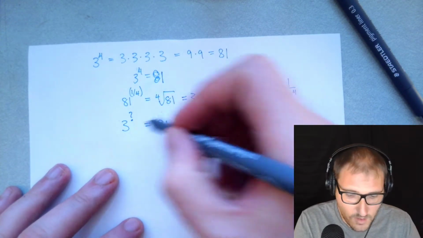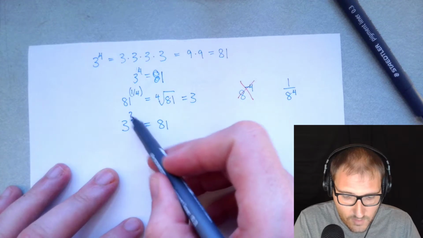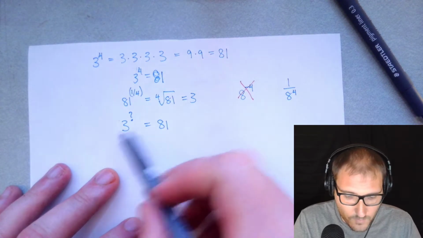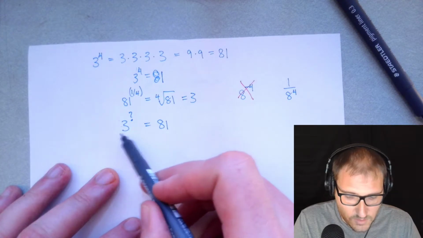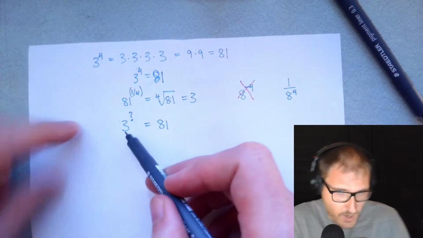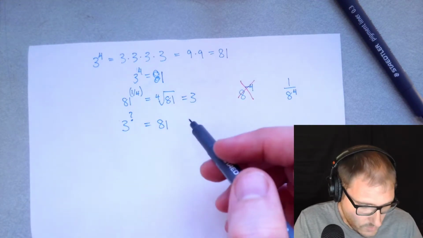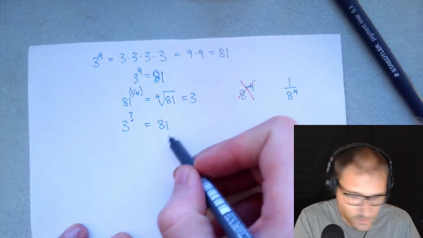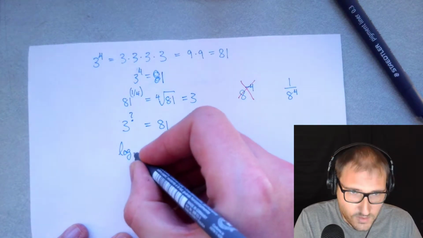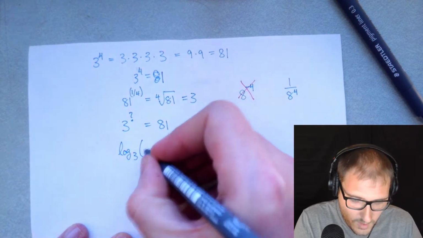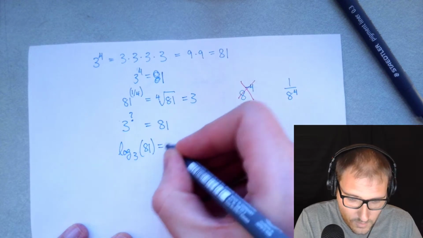They find a given power for a certain base. This 3 is the base because it's on the bottom of the exponential expression. So we would write this as log base 3 of 81 equals 4.